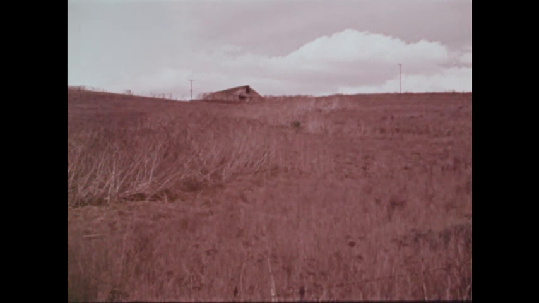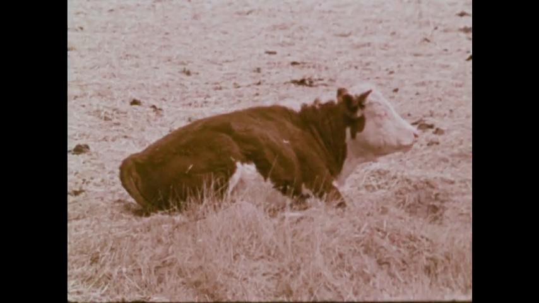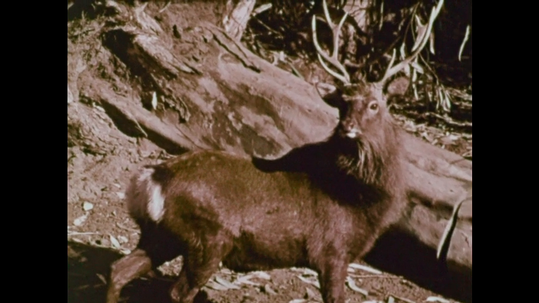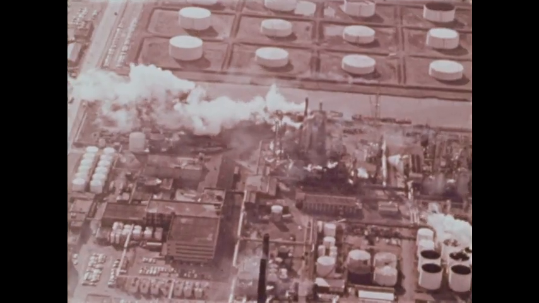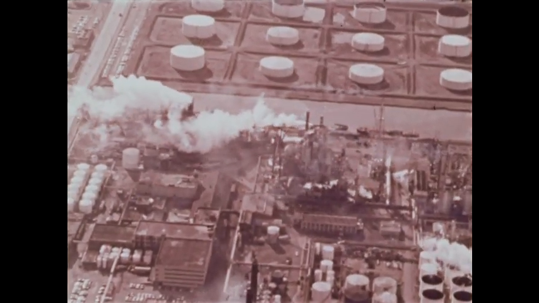The result can be an ugly wasteland, loss of food crops, loss of feed for domestic and wild animals, and loss of water for the development of cities and industry.